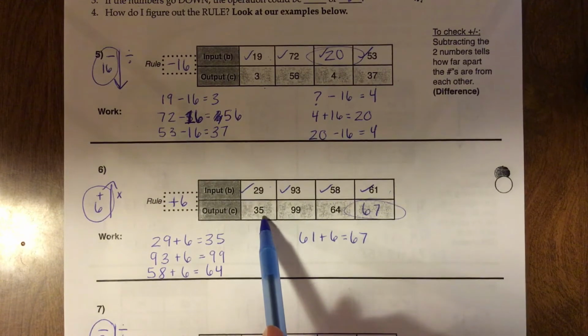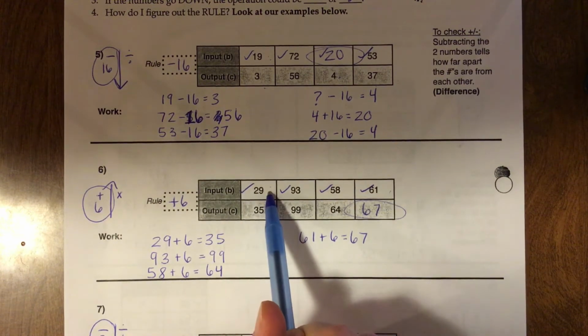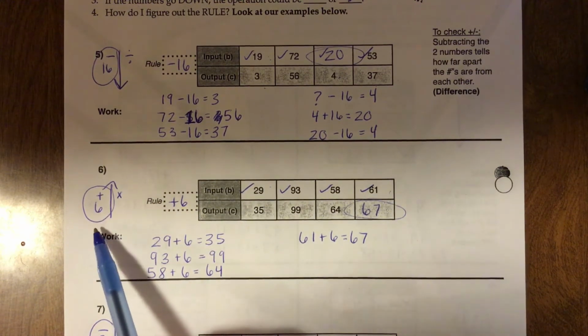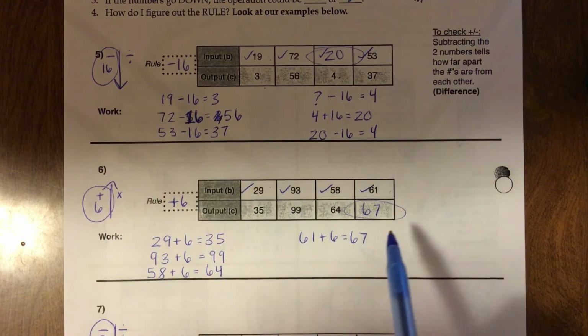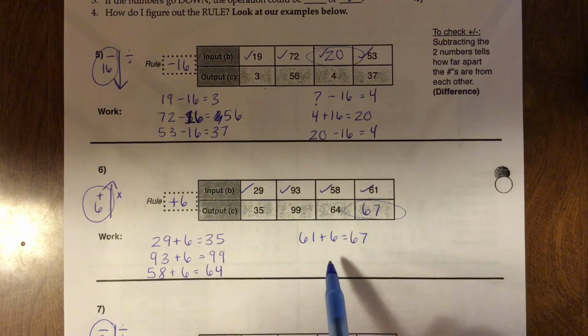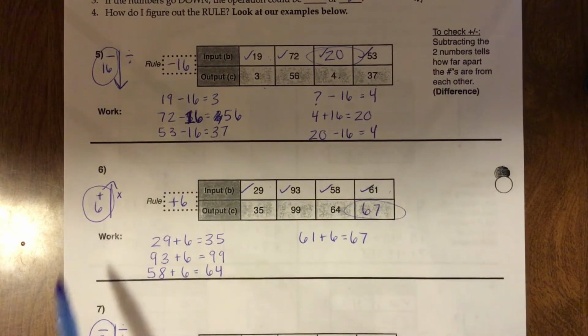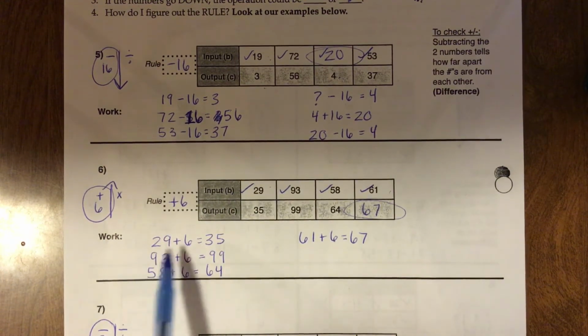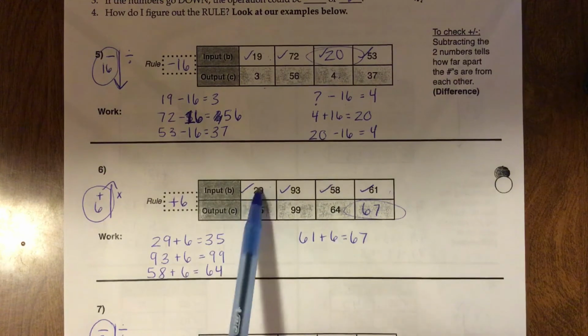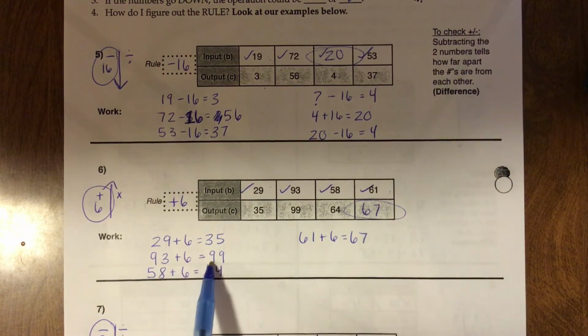I decided to use subtraction. When I did 35, my bigger number, minus 29, my smaller number, I got a difference of 6. If I do that for 99 minus 93, 64 minus 58, every time I get a difference of 6. So I find a pattern. Now I can check with my rule to make sure it works. I take my input, 29, plus my rule 6, I get 35, that works. 93 plus 6 equals 99, that works. Then 58 plus 6 equals 64, which works.